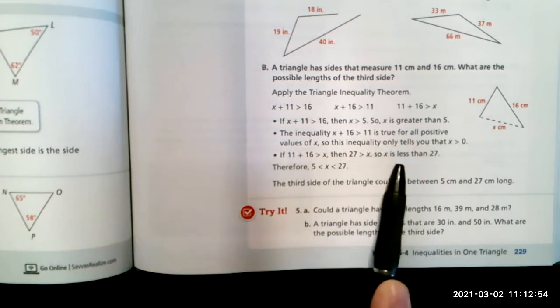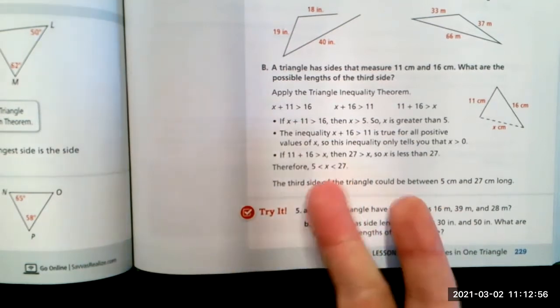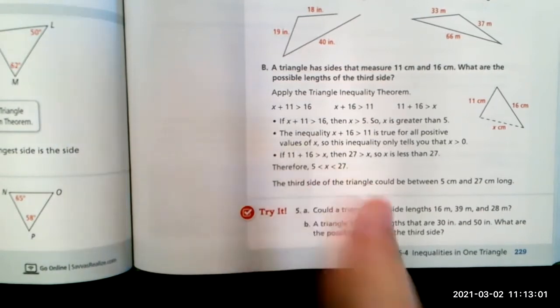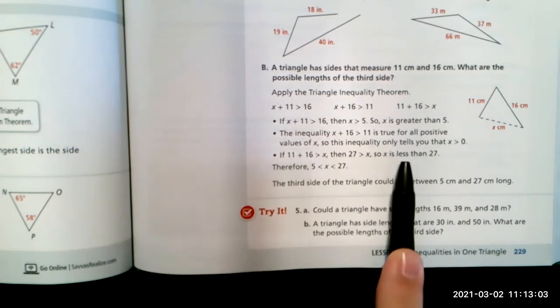That's a little bit confusing. What they're doing there is just flip-flopping those two. Instead of saying 27 is greater than x, you could just flip-flop them and say that x is less than 27.